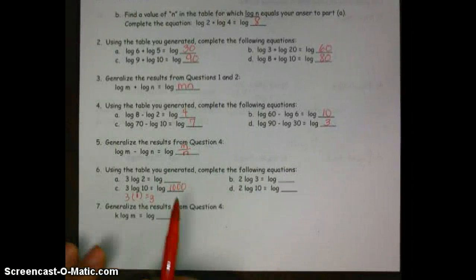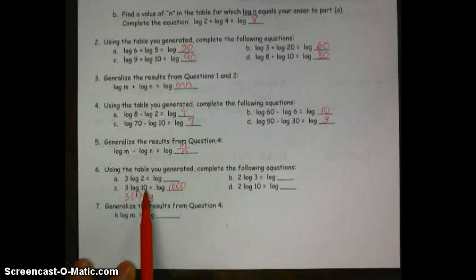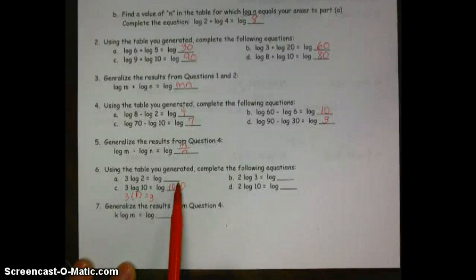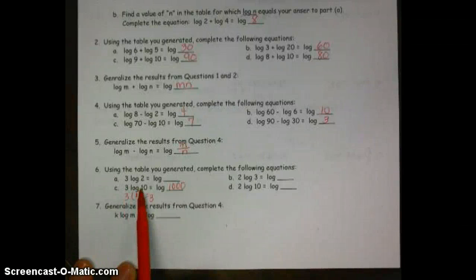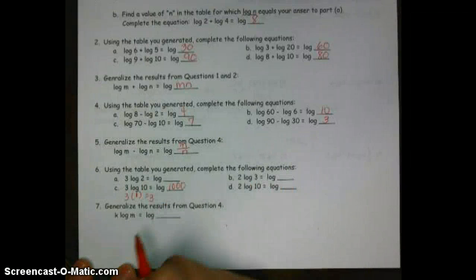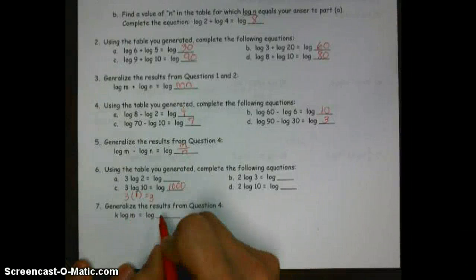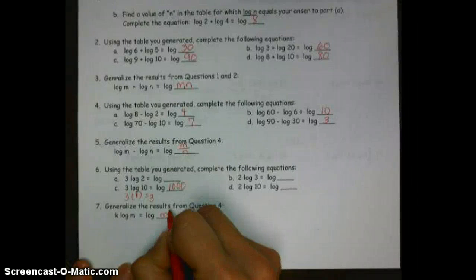All right, so trying to figure out what the pattern here is, right? I notice that if I take 10 and I cube it, I get 1,000. So really this multiplier up front is actually the power of your argument, right? And you'll notice the same thing when you do the other ones. So in general, we say that k times log m is the same thing as log of m to the k.